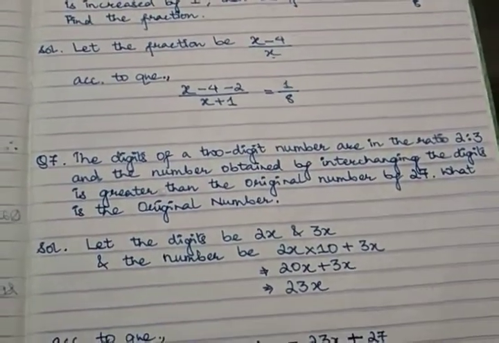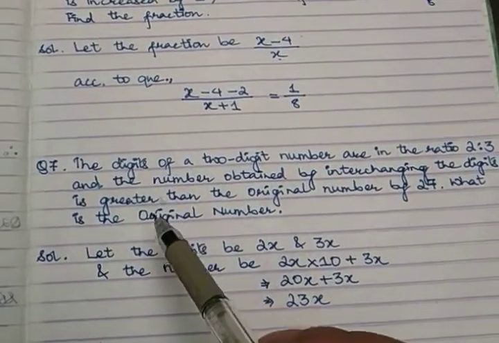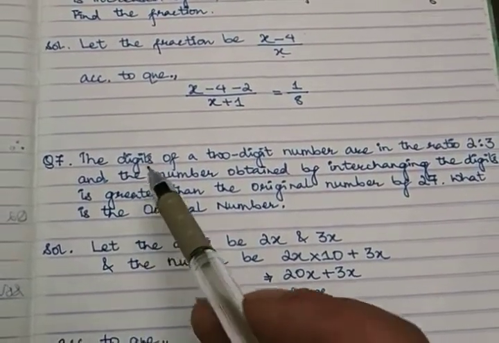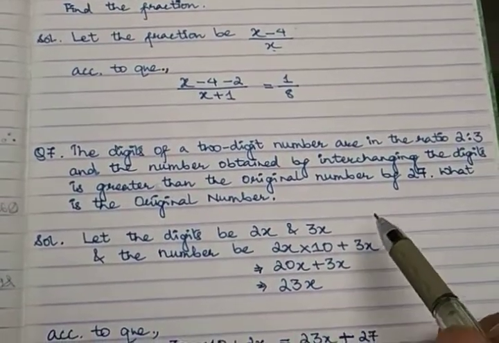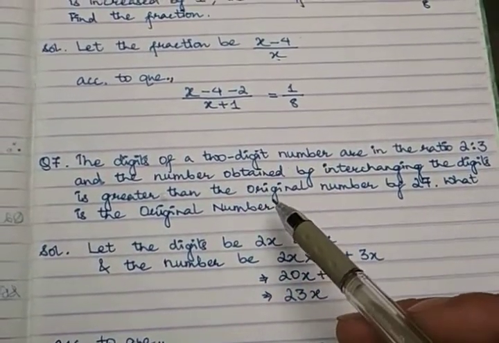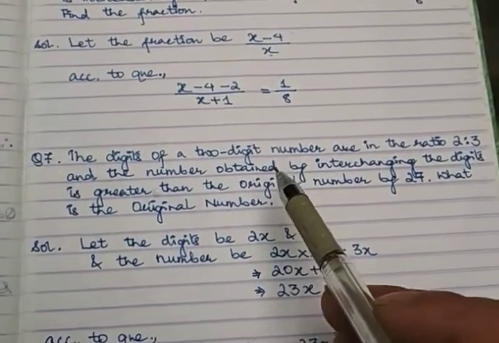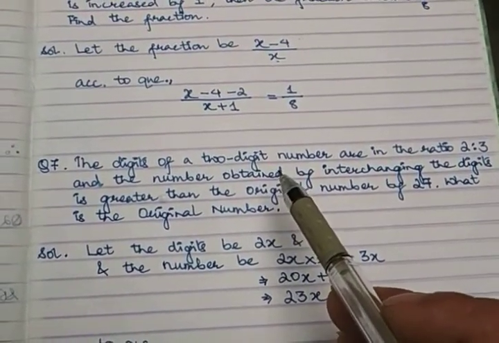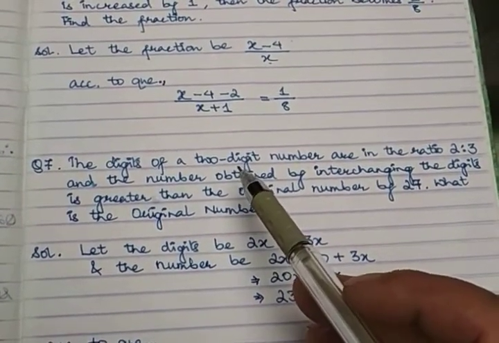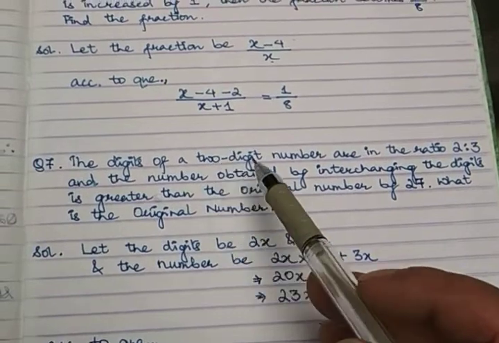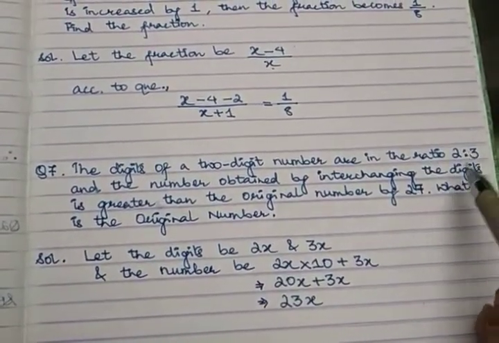So the final sum for today under the word problems that we will be doing, and this one is also very important: the digits of a two-digit number are in the ratio 2:3. First of all, we are talking about a two-digit number. Remember, for a two-digit number, the approach is a bit different from the previous ones we have done so far. I'll teach you how to do that.